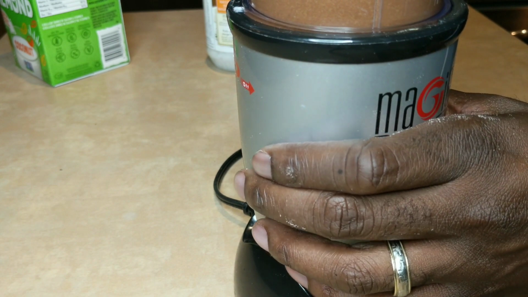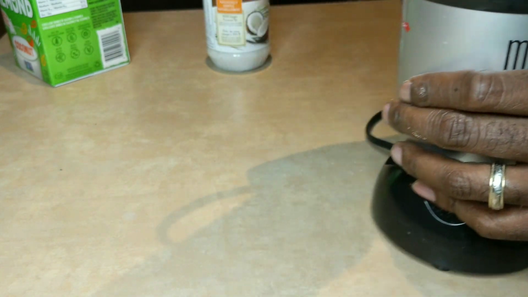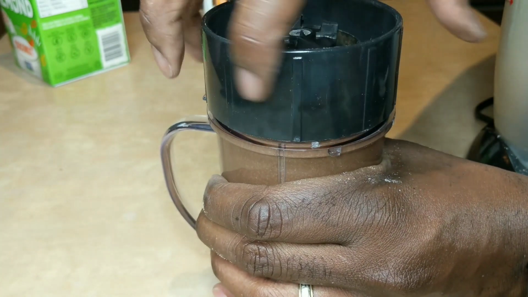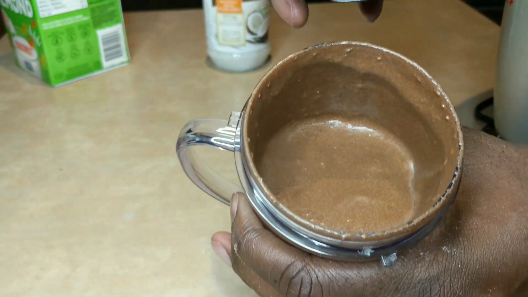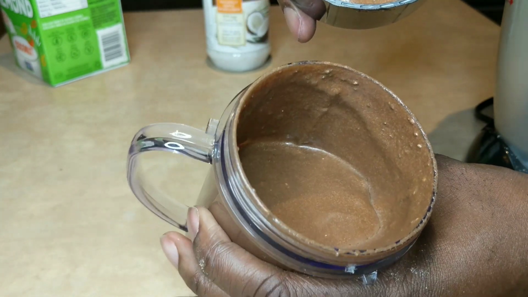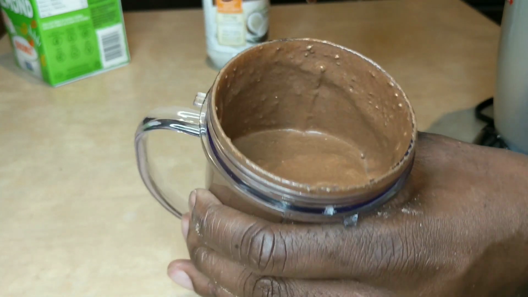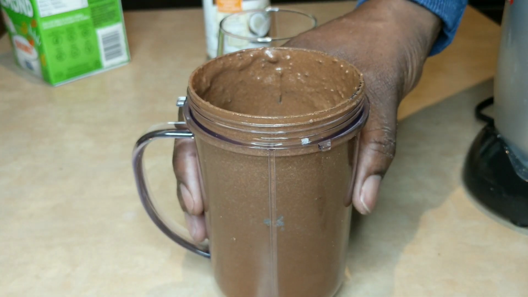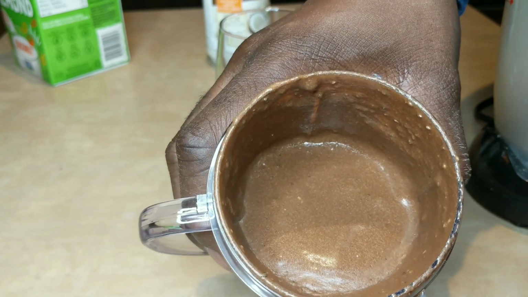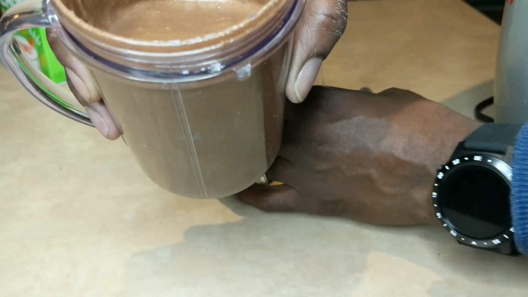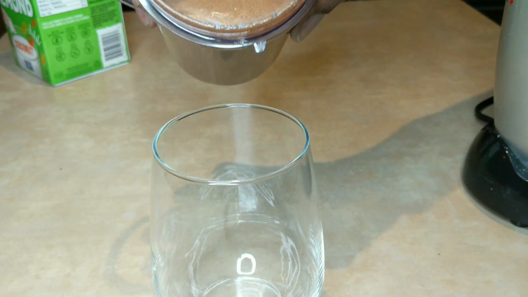Okay, so now it's all blended up. Take it out. Let's open that up. Let's see how that looks. Look at that. Wow. Doesn't that look great? Wow. So let's get a nice glass to pour that in. So if you love chocolate, this is your recipe, you guys. So let's go pour that into your glass, and you're gonna see.